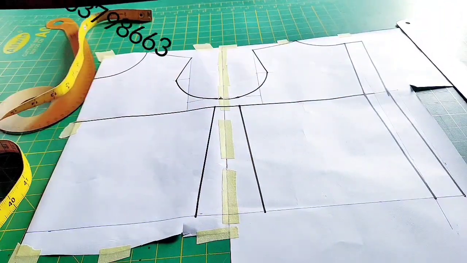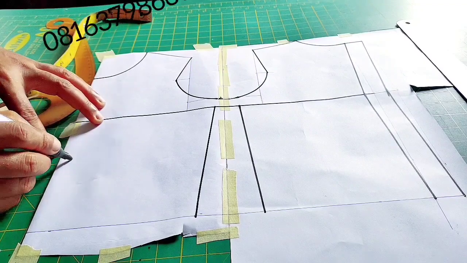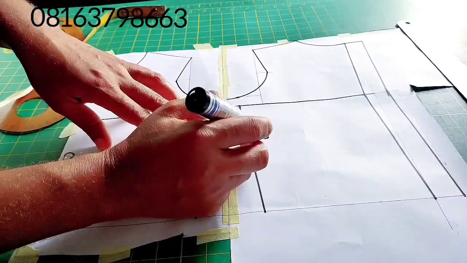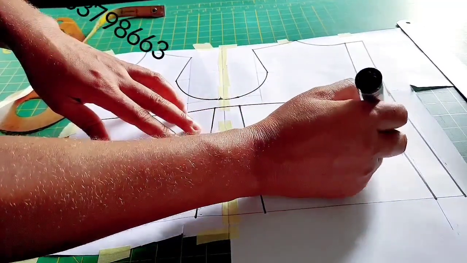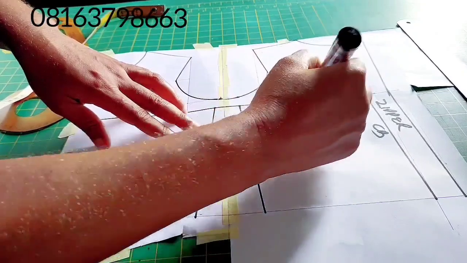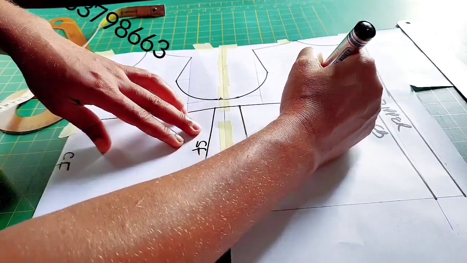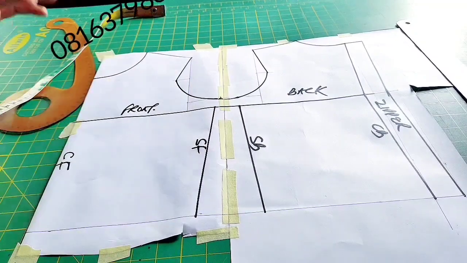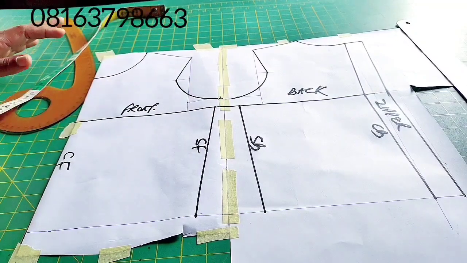So the next thing we do is to label. So this is my center front, CF, side front, side back, center back. This is our zipper. Okay, this is the front, this is the back, and this is the front. So the next thing we do now is to cut out.